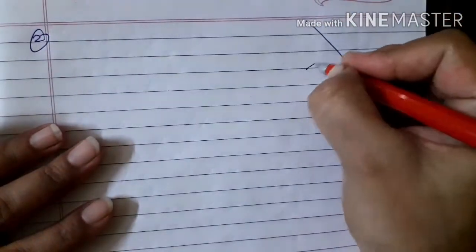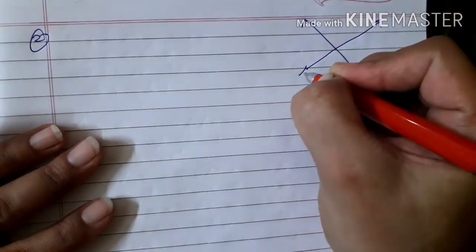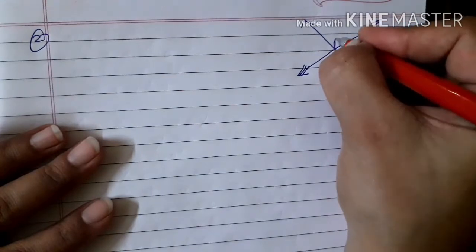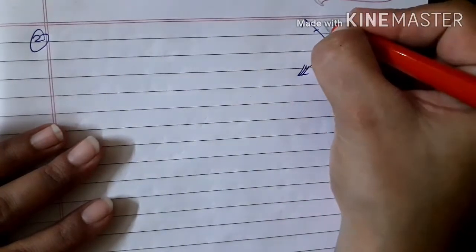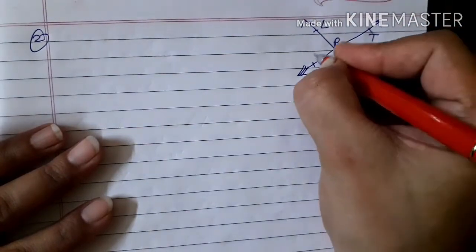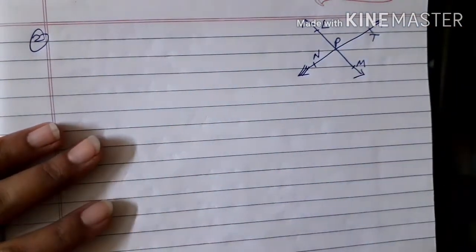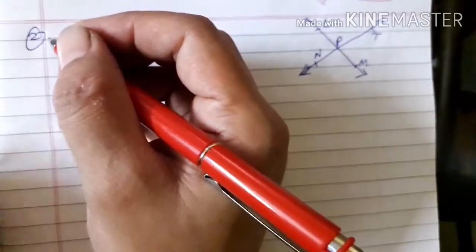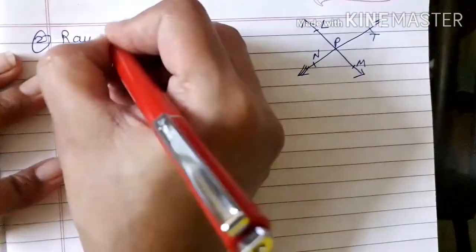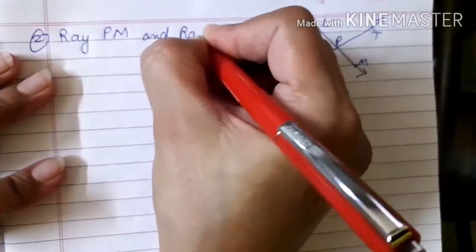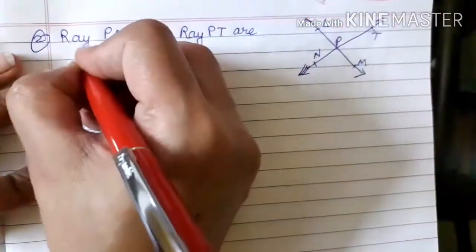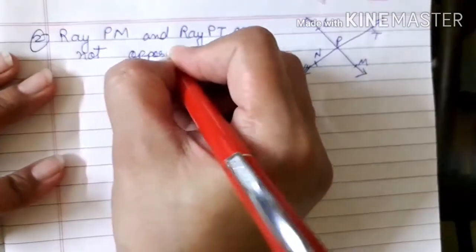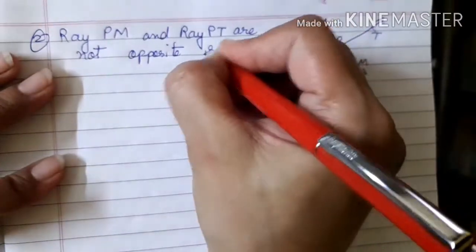Second sum, from the same question: are the rays PM and PT opposite? I'll again draw the figure so that I'll be able to explain it to you all. Suppose this is P, this is L, T, M and N. This is a rough figure. So what we have to find: whether the rays PM and PT are opposite or not, and we have to give the reason. So see, ray PM and ray PT are not opposite. The figure is the same for both questions.